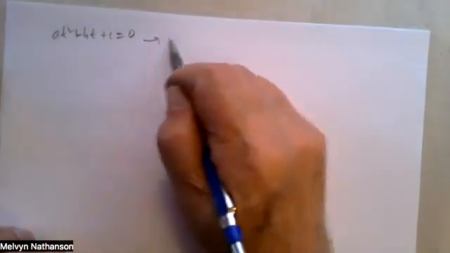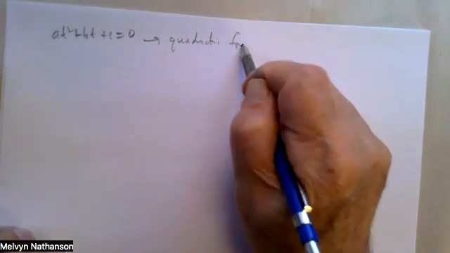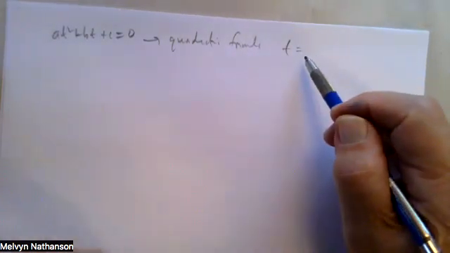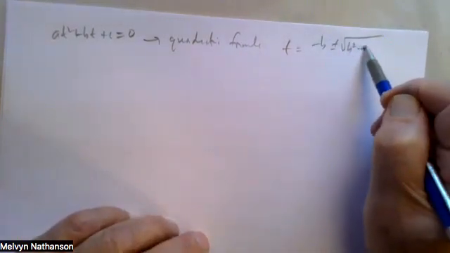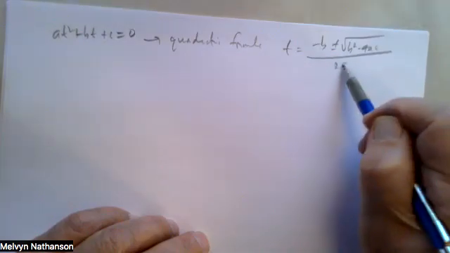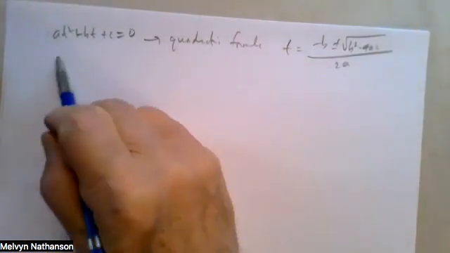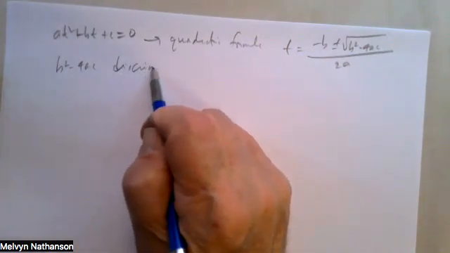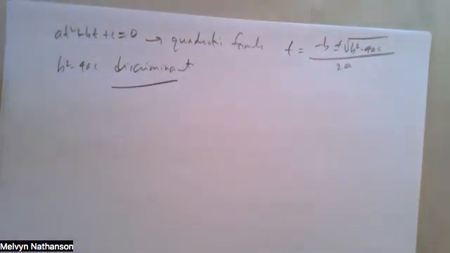You know the quadratic formula. The solution t is minus b plus or minus the square root of b squared minus 4ac, over 2a. And b squared minus 4ac is what's called the discriminant of the quadratic equation.